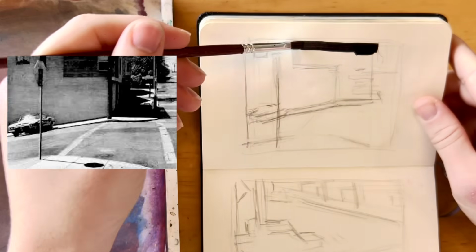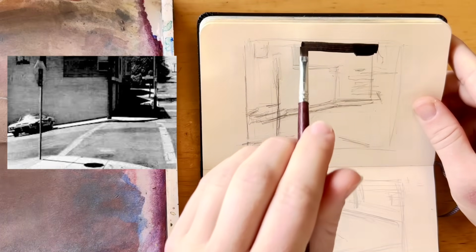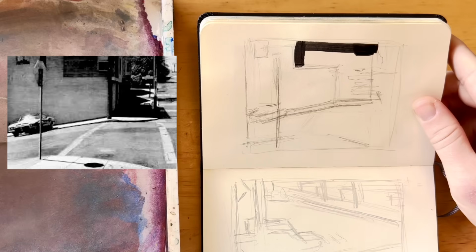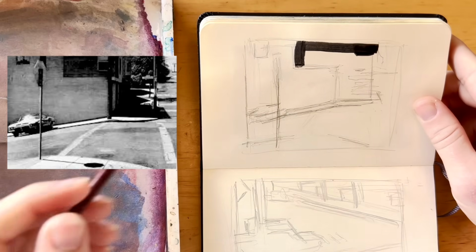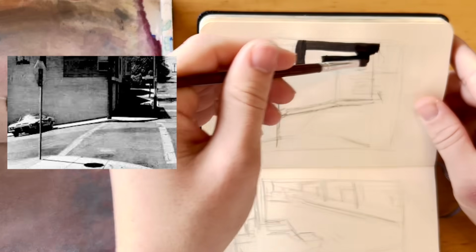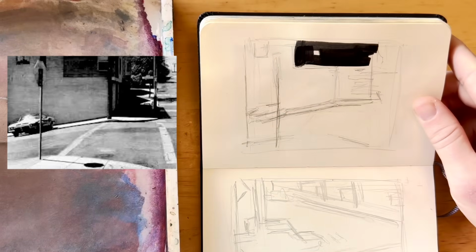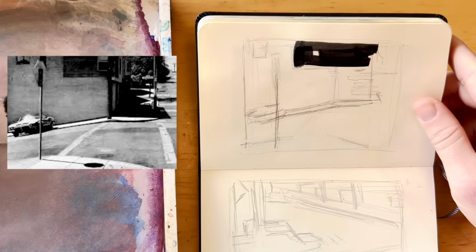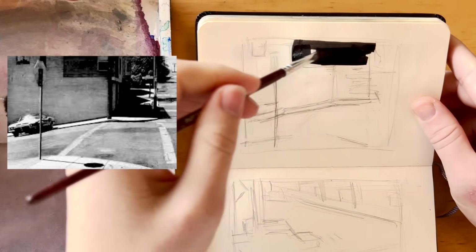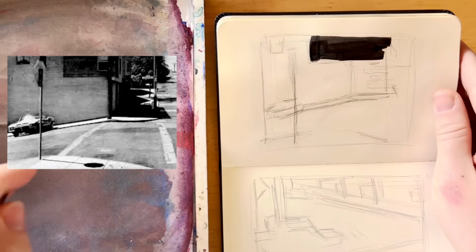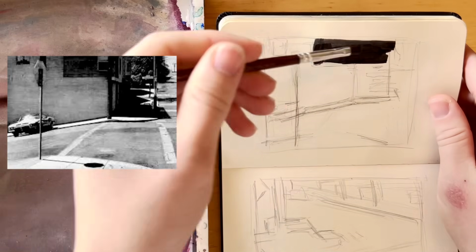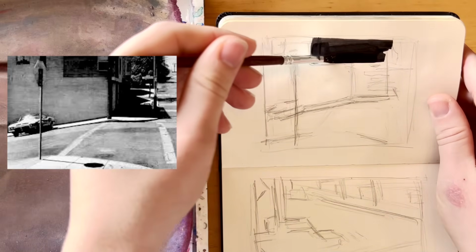Now, I like to start out with some of the easiest shapes first, so I'm going in with that big dark shape that's being cast by these houses along the street, and that's what I'm focusing on first as I'm doing this notan study. Now, with notans, like I said, we're breaking the image down into just black and white. So we're kind of taking a very extreme stance here.